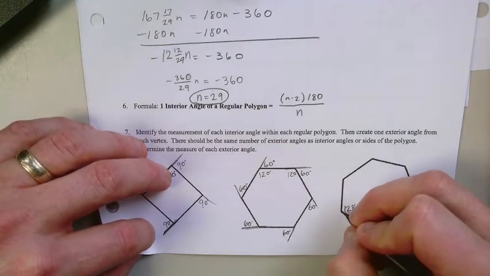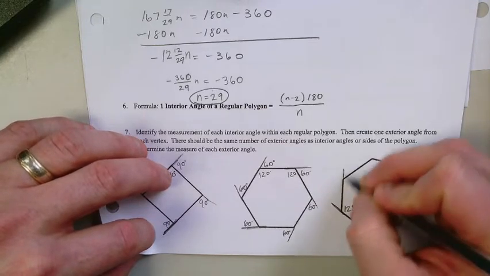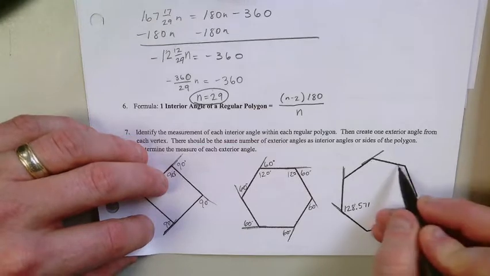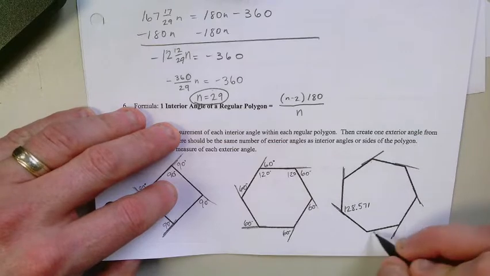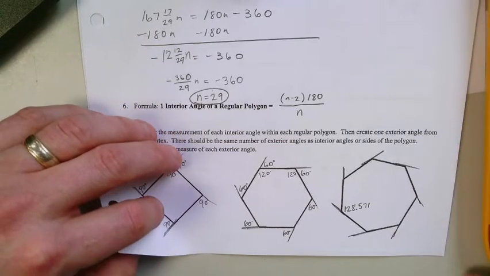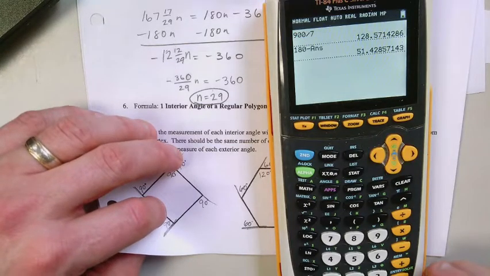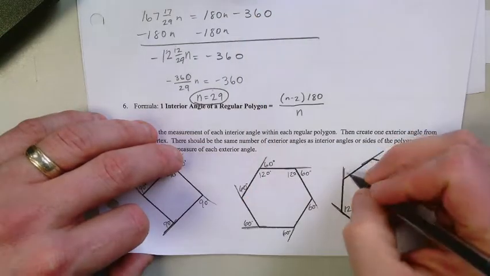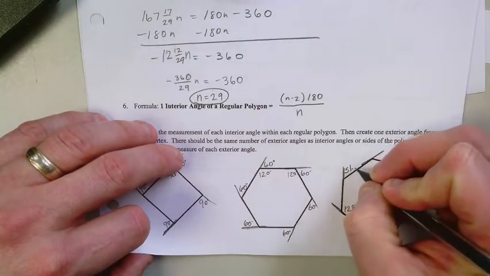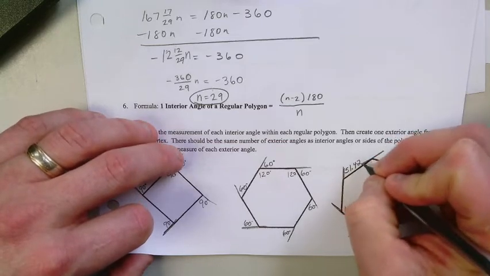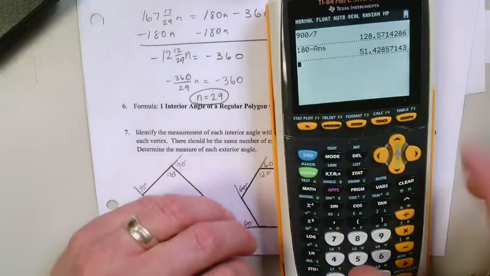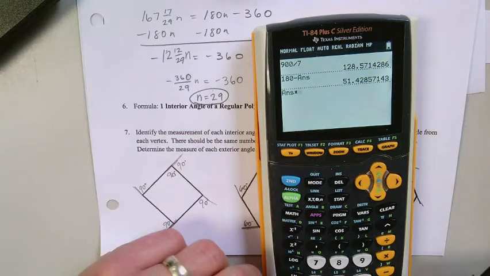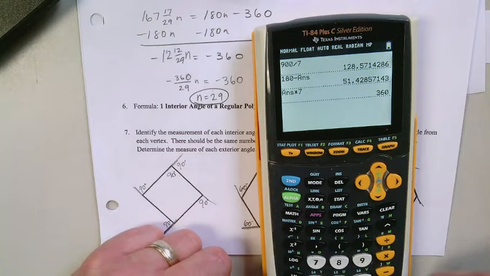Now, as I extend out the side length here, at each of these vertices, there should be just one exterior angle. That's kind of the key. Okay, so if I take 180 minus what was given to us there, 51.429 should be our measure of that exterior angle. Now, if I take that amount and multiply it by 7, because there were 7 sides, 360 again.